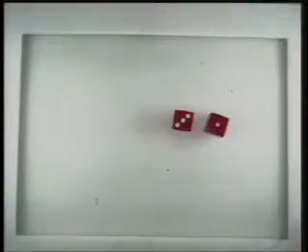Okay, but let's imagine that at some point I roll a 4. Okay. Now the game proceeds as follows. I keep rolling until I either roll a 4 or roll a 7. If I roll a 4, I win. If I roll a 7, I lose.